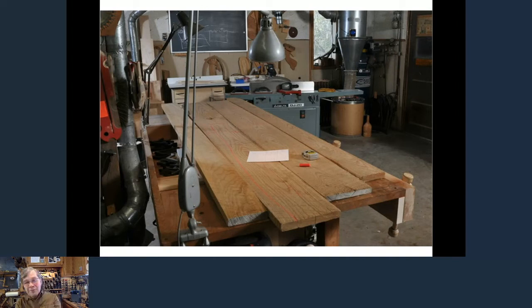So I'm going to have to go find a board that's going to work for this, which means that I'm going to find a board that has a different moisture content than everything else in the project. And if I go ahead and use it immediately, it can lead to some real problems with the piece.